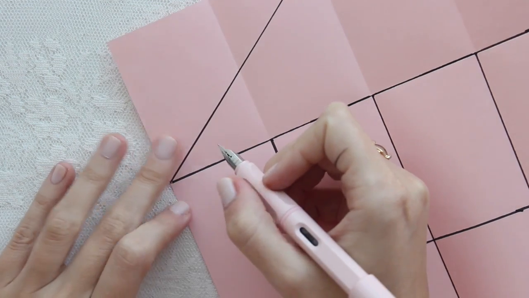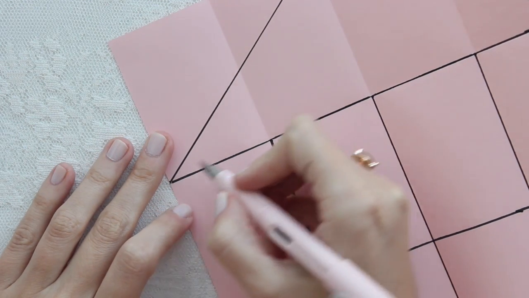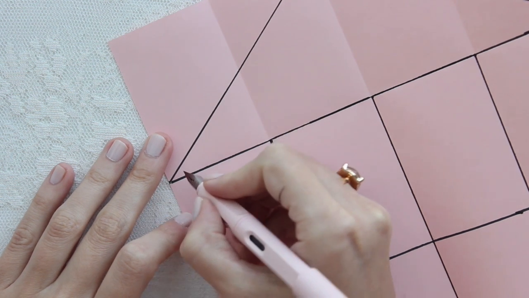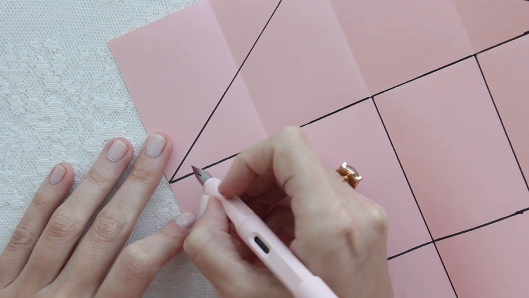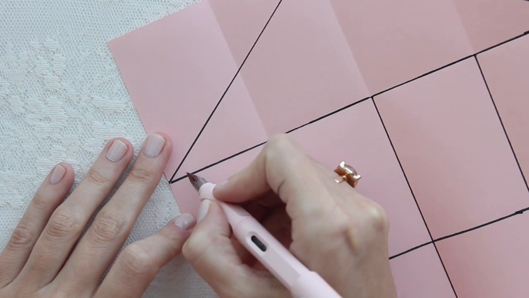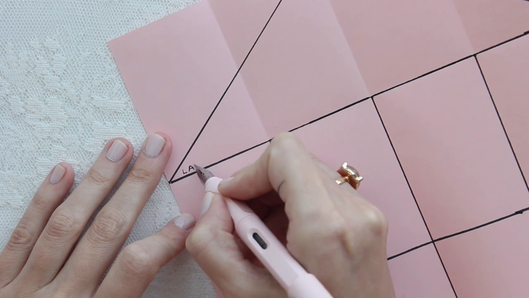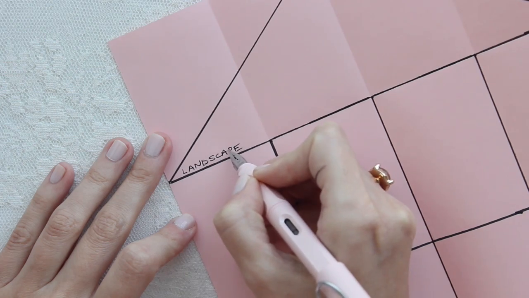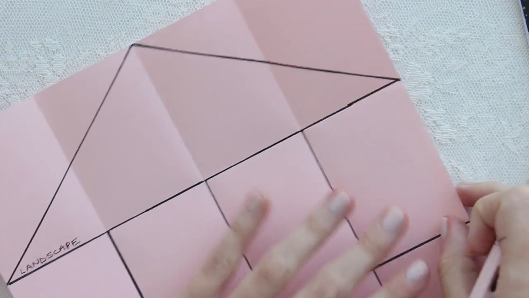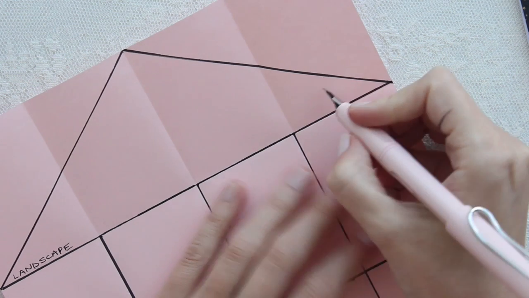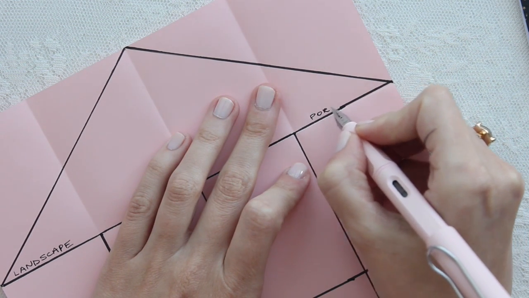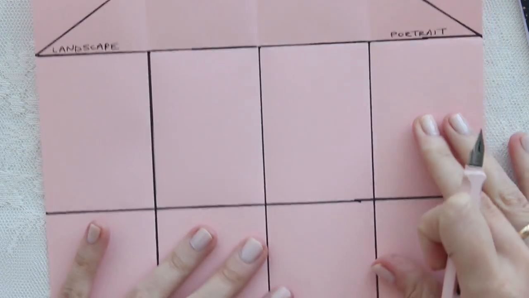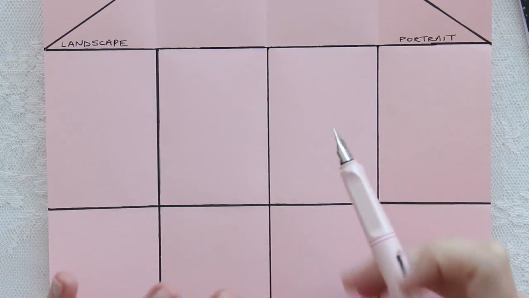So I'm going to write landscape for this world pole and portrait for the other one. How shall I write it, cursive or print? These are important considerations which you'll have to make for your own world building. I'm going to go with printing. Landscape. Beautifully written. And now I'm going to write portrait over here. Portrait.